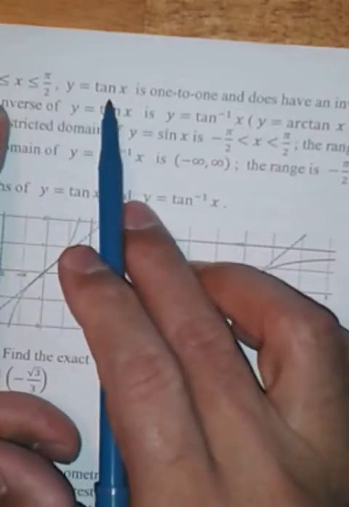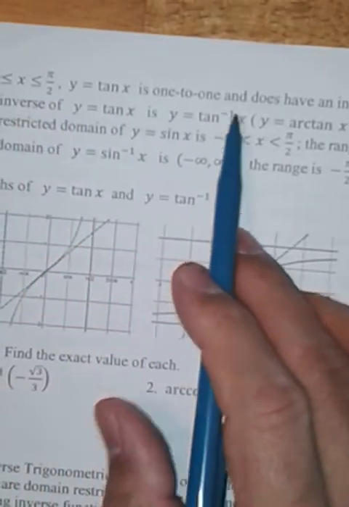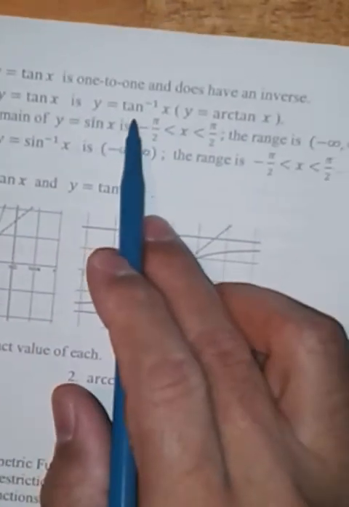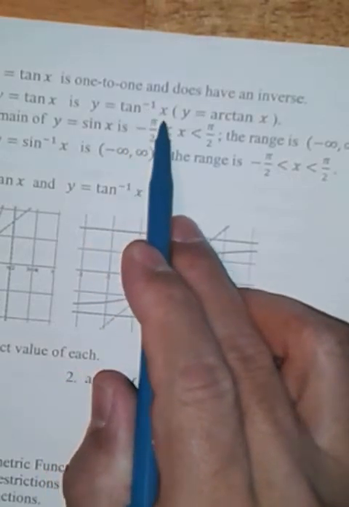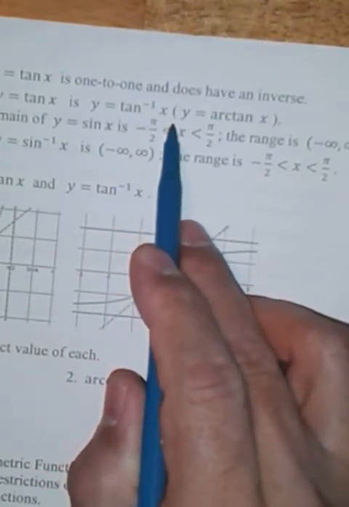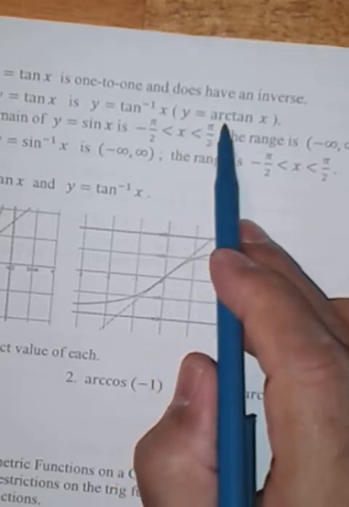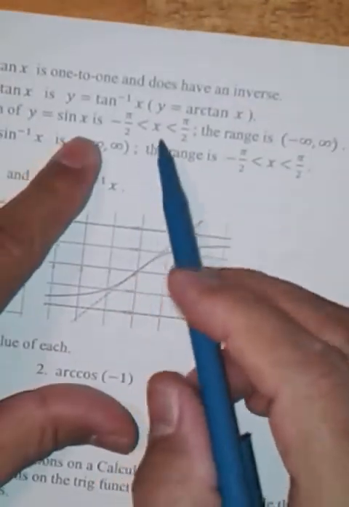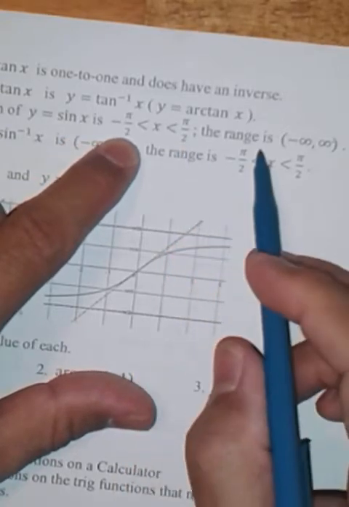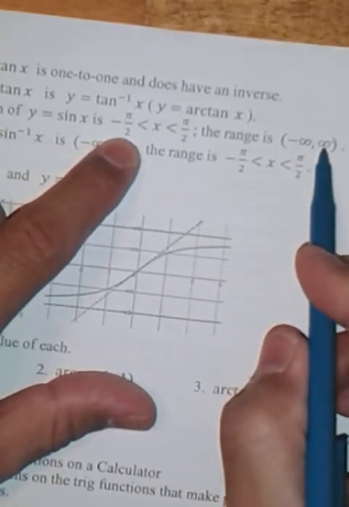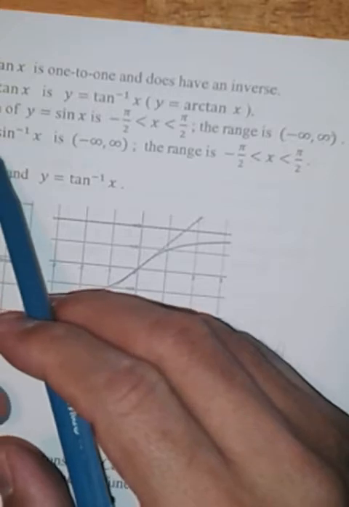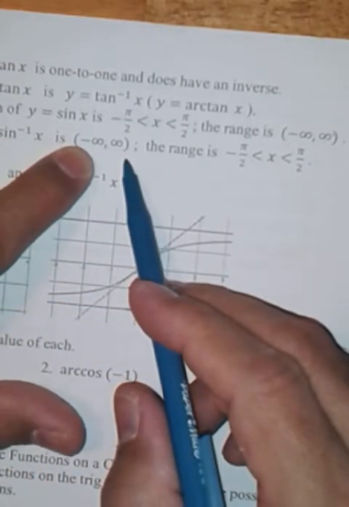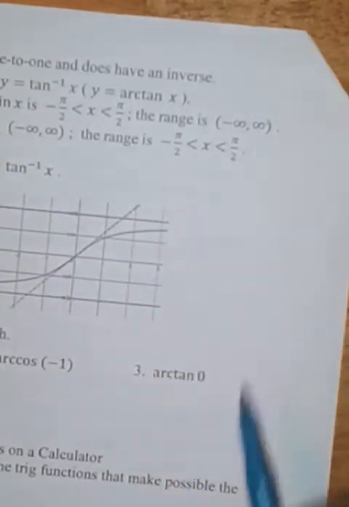If we pick that, then y equals tangent x is one-to-one and does have an inverse. Again, it'll be called tangent to the negative first power of x, or tangent inverse of x, is the way we say it. Or we can also say y equals arctangent of x. The restricted domain is from negative pi over 2 to pi over 2, and the range is from negative infinity to infinity. The domain of tangent inverse is then from negative infinity to infinity, and the range is from negative pi over 2 to pi over 2.